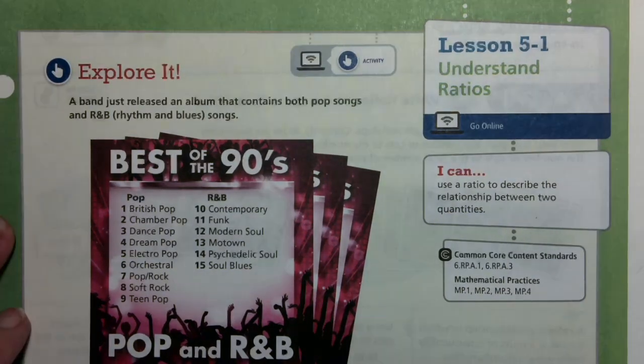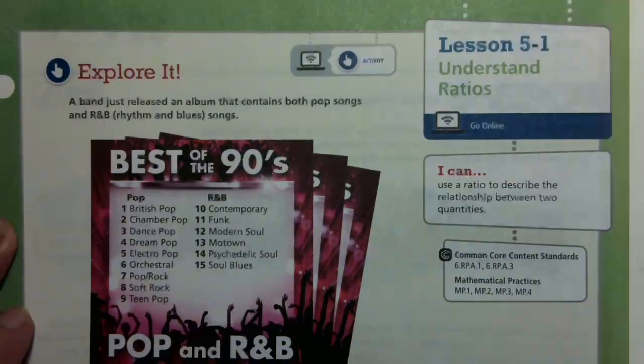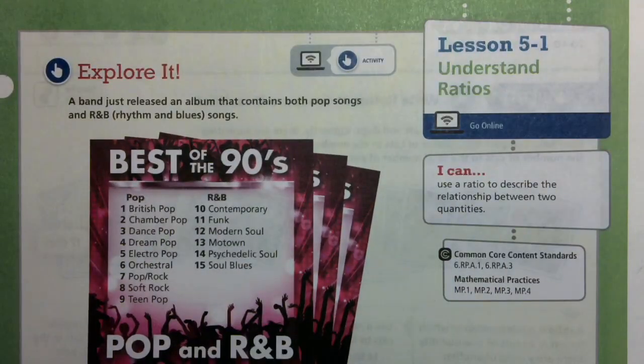All right, students, you need pages 267 through 271 torn out of your book. We're going to begin topic 5, understanding ratios. And so if you get those pages torn out and get ready, I'll give you a few seconds to get that done.